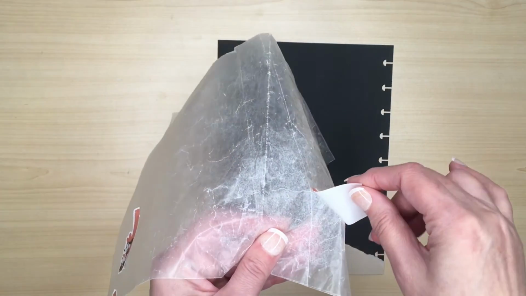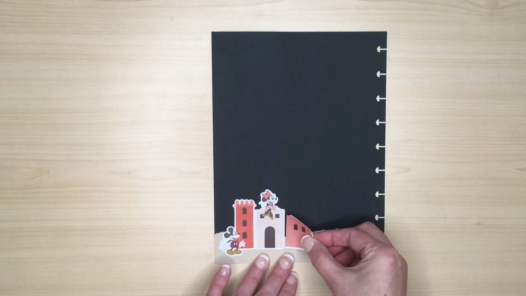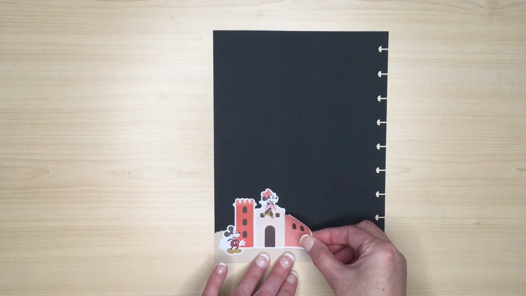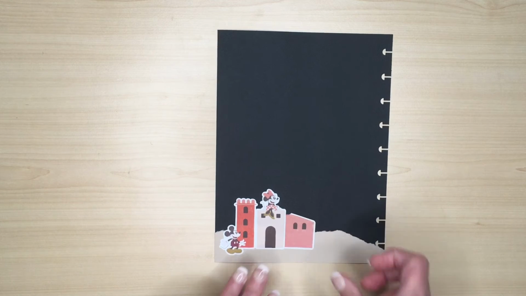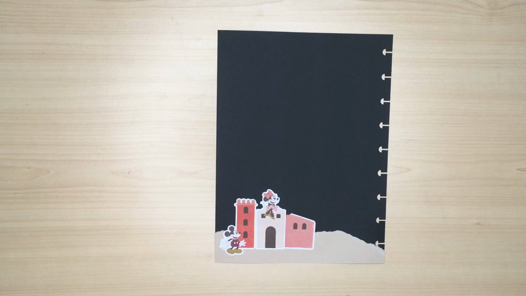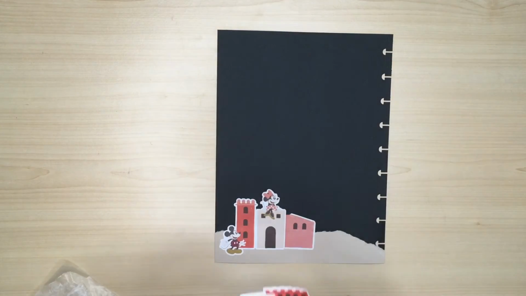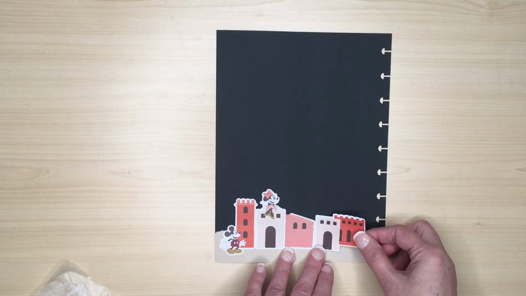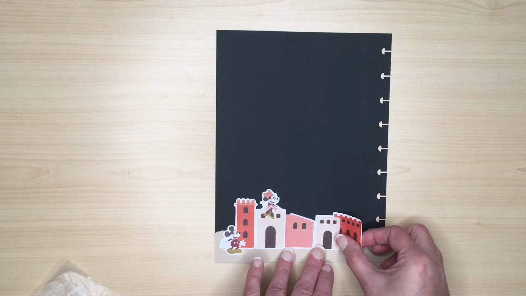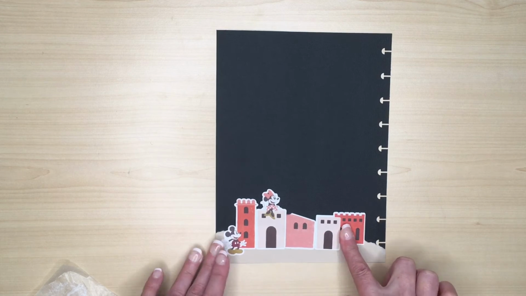This is a sticker I ripped a little bit of as I pulled it up. I don't think it will show when I put it down on the page. Maybe a little bit. And then finally this sticker here. Perfect, I really like that.